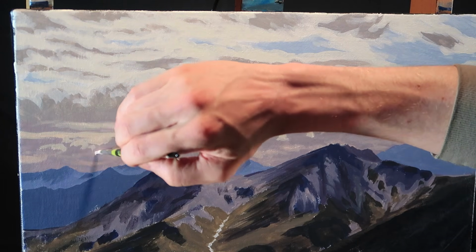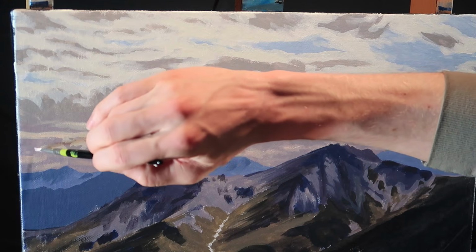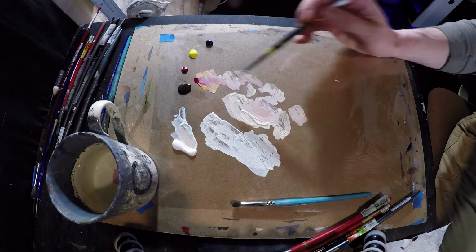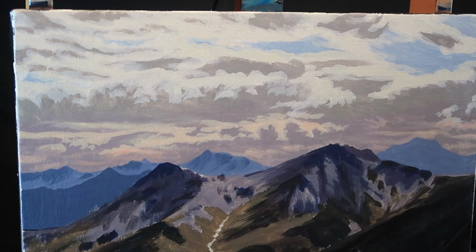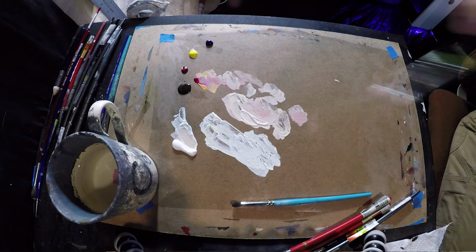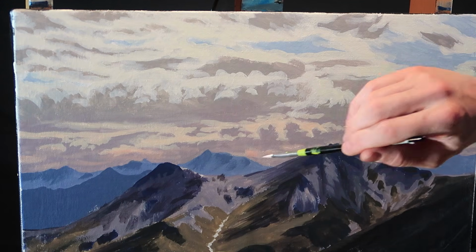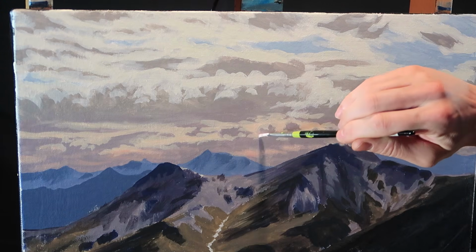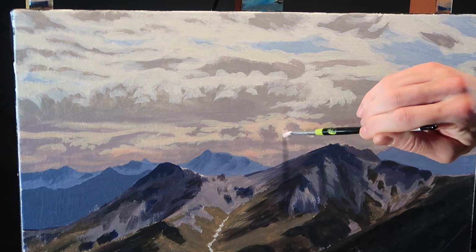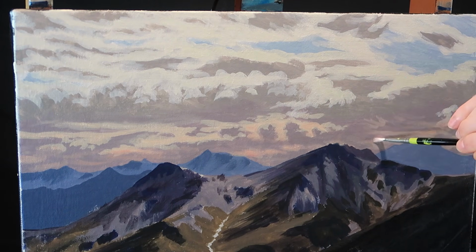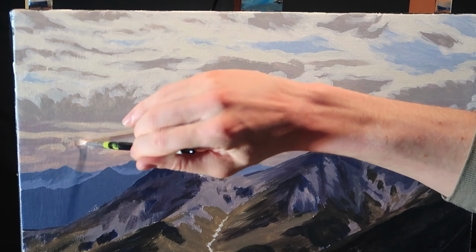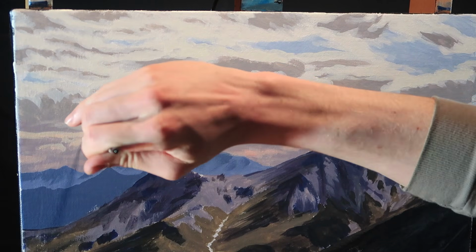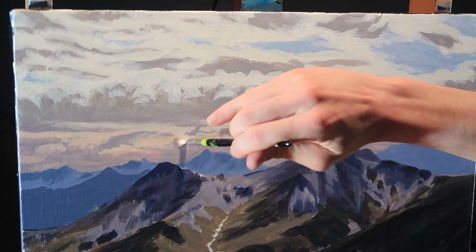So as we get way down deep into the sky, just above those mountains, we get a little bit more color, such as I'm doing now, which really creates that illusion of distance. Okay, so I'm pretty happy with that right now. What I'm going to do is just let this dry.